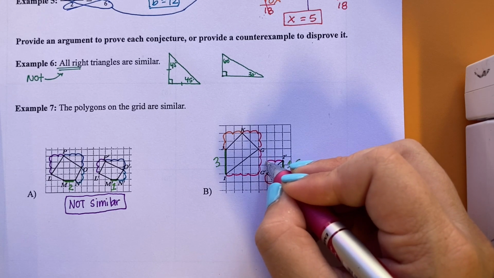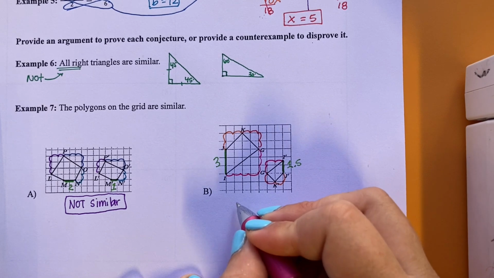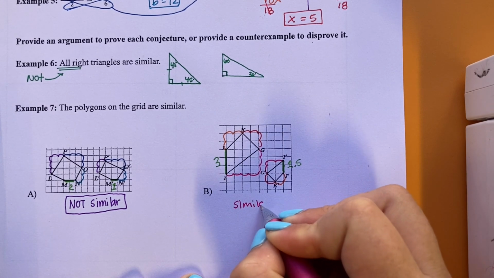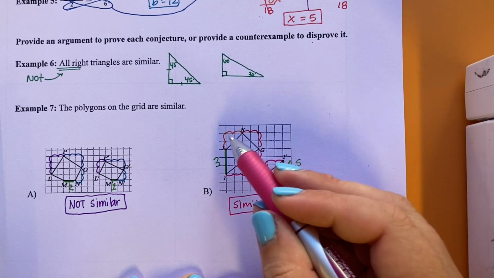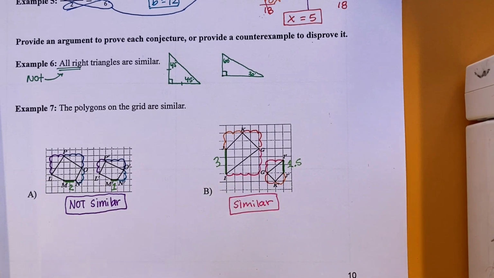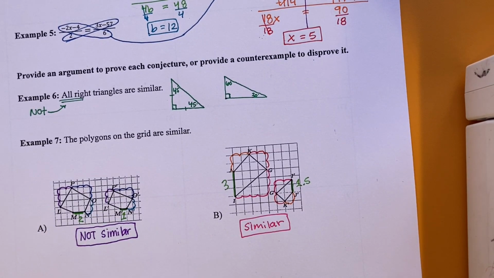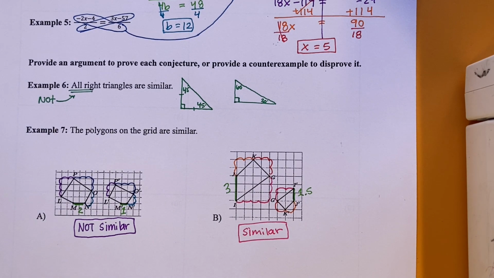And then 3 should go to 1.5. Yep. So these are similar because our pre-image was just cut in half in size, or dilated. It was dilated by half.